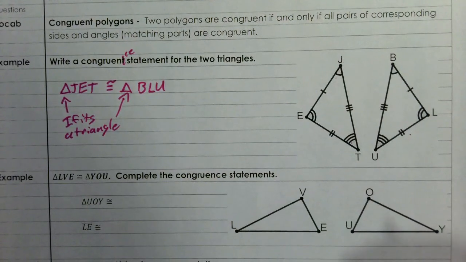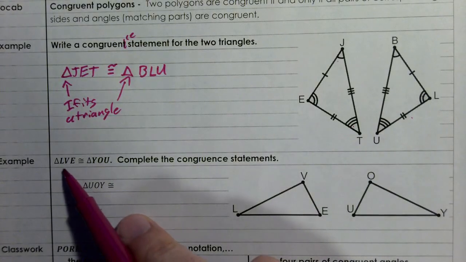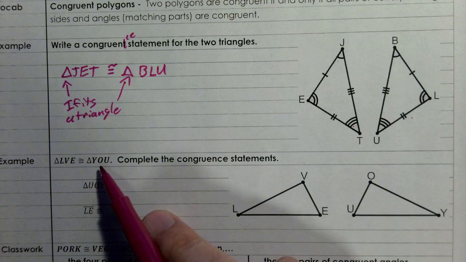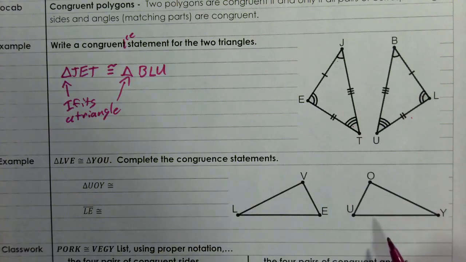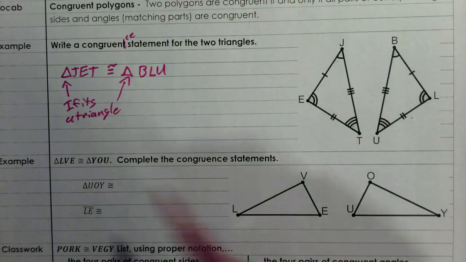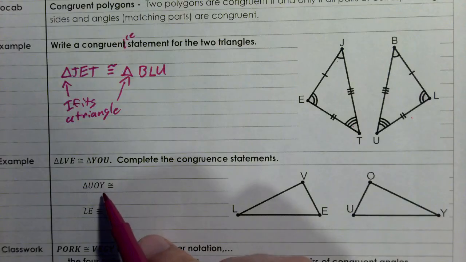Now, I could have done that in other orders, and you can see that in this next example. We've got LOVE is congruent to YOU. This person did it in that order, but this one spelled YOU in a different order. We're really talking about this shape over here. What you can do is follow the same order: the order of this one should be the same order in this one.